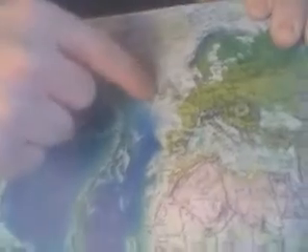So I'm going to show you a little bit about where I live. Here's my world atlas. Now, I'm from New Jersey, so I'm from right here. But now I live here, in England.